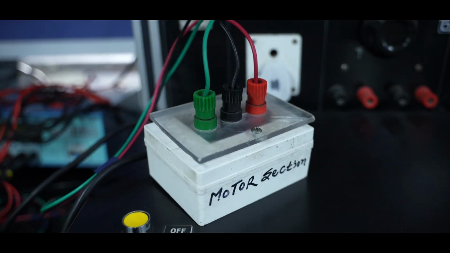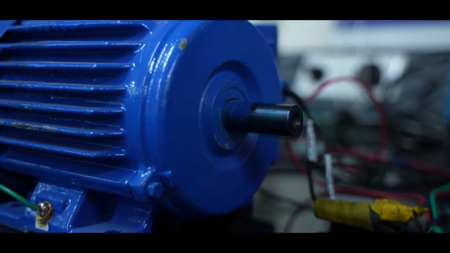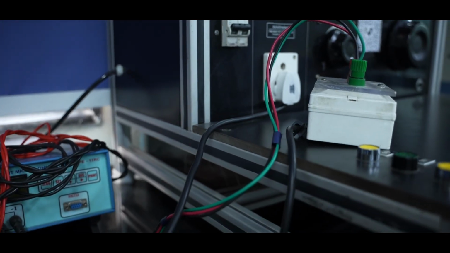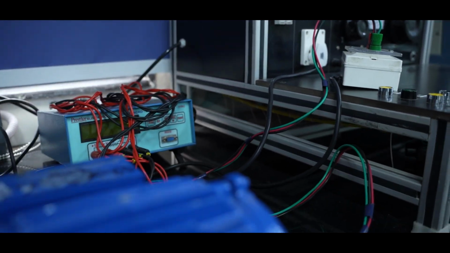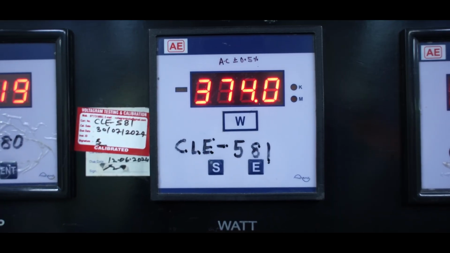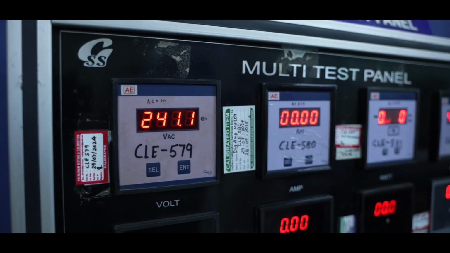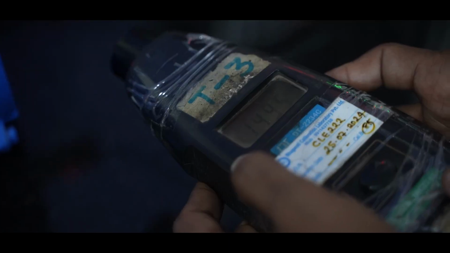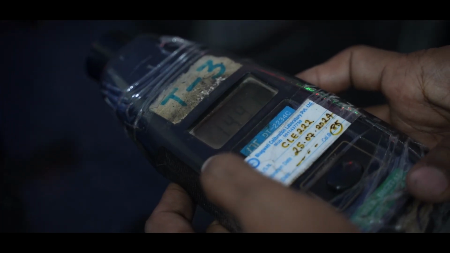No-load current, power input, and speed test. Clause 17.3. This test evaluates motor performance when it operates without any load. In this test, the motor is supplied with a controlled panel, running without any external load. Instruments like voltmeters, ammeters, and wattmeters are used to monitor and record values until the input power stabilizes.